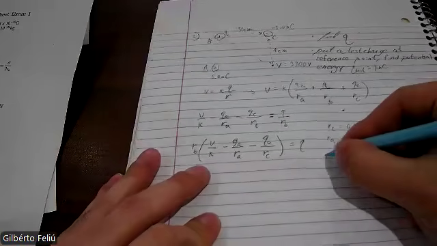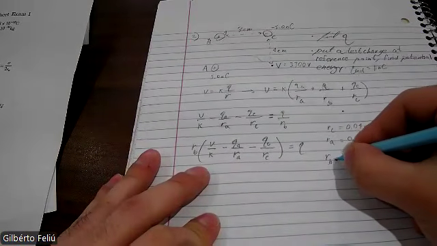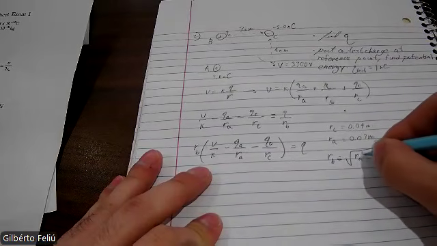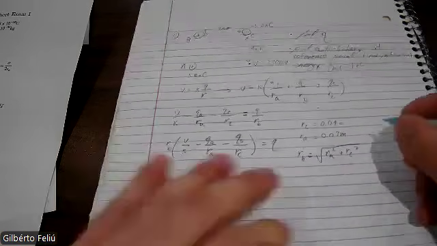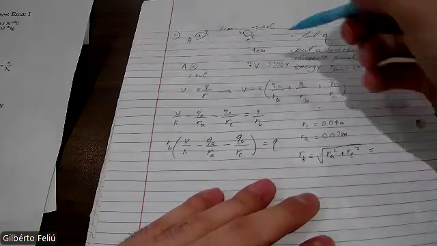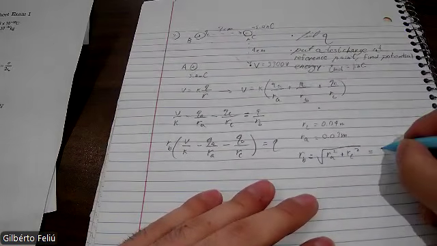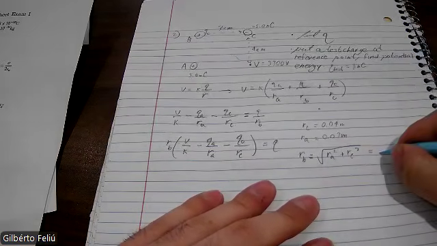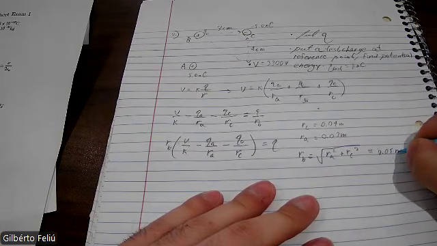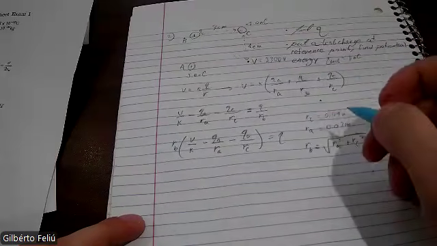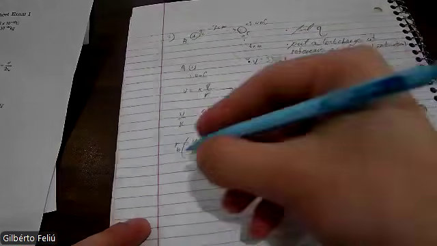How do we do that? Well, Pythagorean theorem. So RB is just the square root of RA squared plus RC squared. Plugging in those numbers, 3, 4, 5. That's just going to be 5 centimeters, so 0.05 meters.